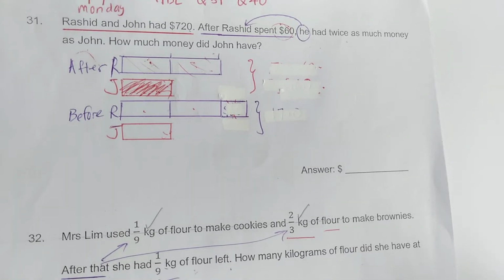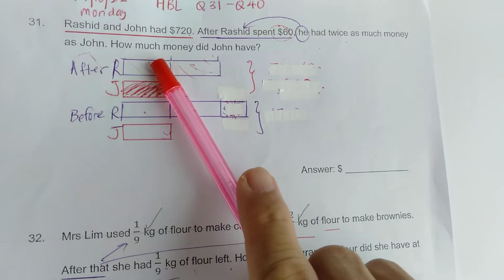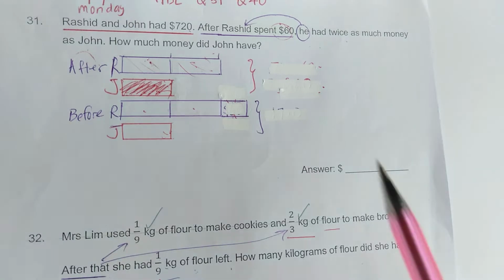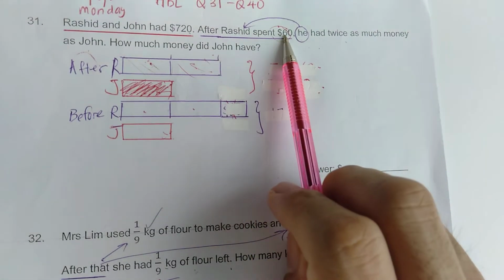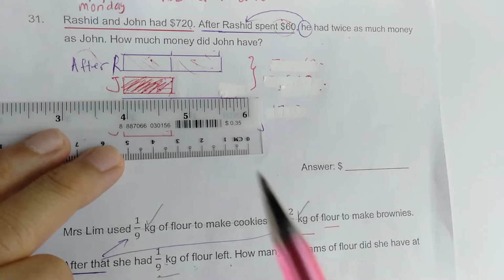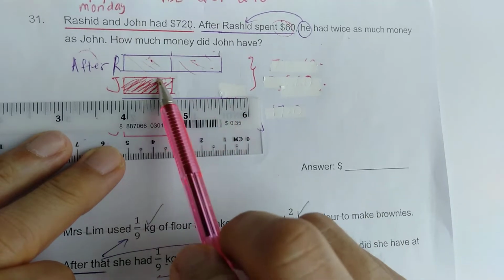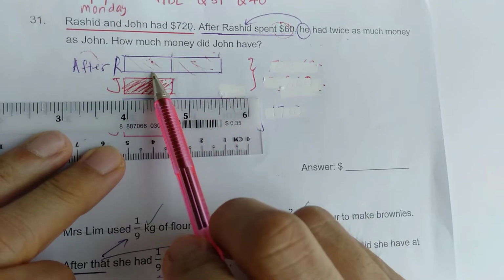Rashid and John had $720. After Rashid spent $60, he had twice as much money as John. How much money did John have? So if you look at this, after Rashid spent $60, he had twice as much money as John. That refers to the model on top here. You see that Rashid has twice, one time, two times compared to John's. There's a twice as much.